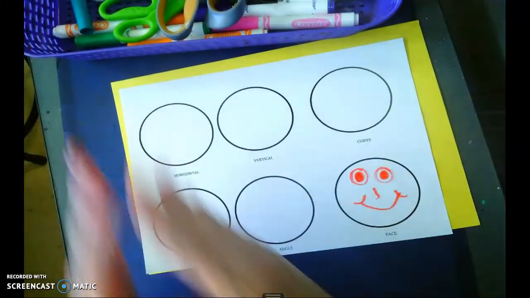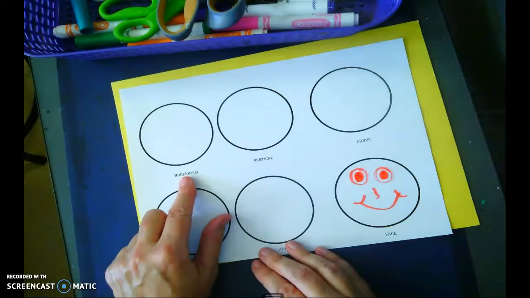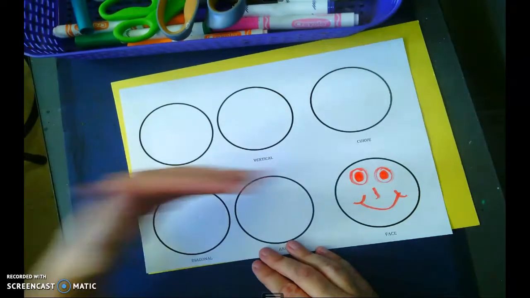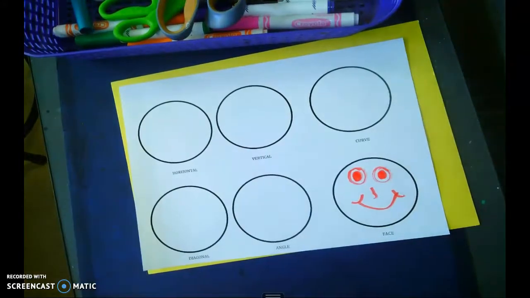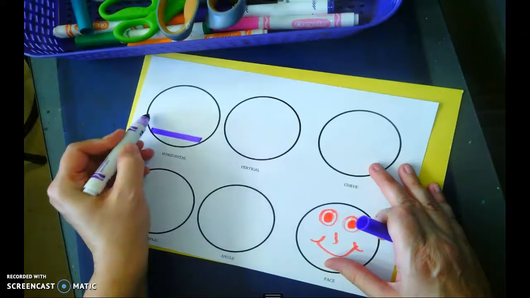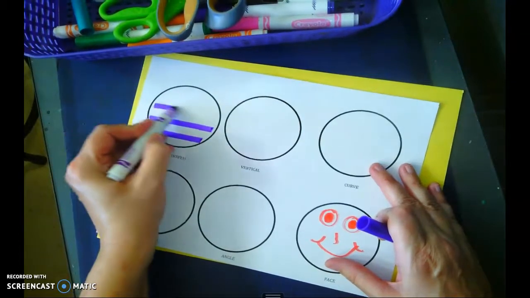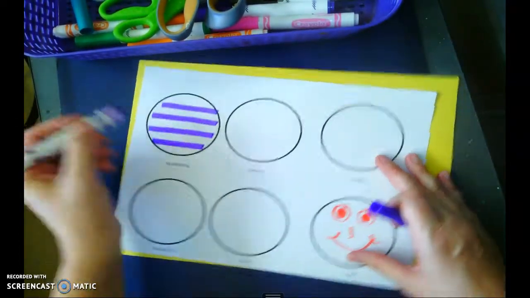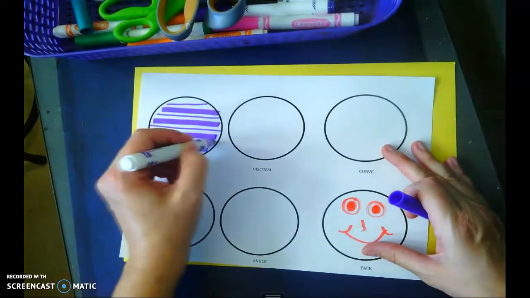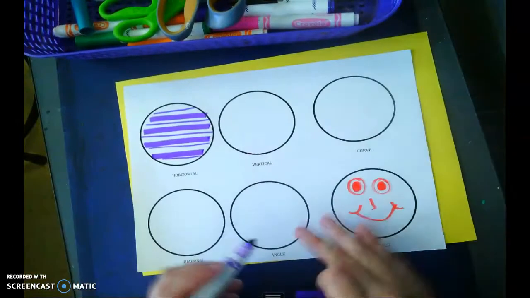Alright, so now we are going to do this says horizontal. So we are going to do horizontal lines. These are lines that go this way. You can use whatever color you want. You can make thick lines. You can hold your marker on its side and make thick lines. You can make thin horizontal lines. Hold it on its feet, on its tippy toes.